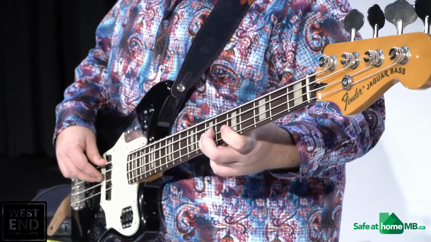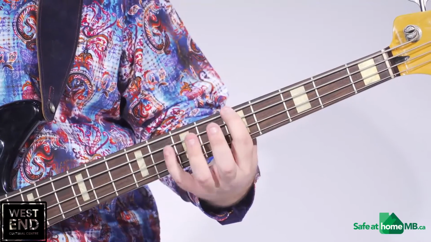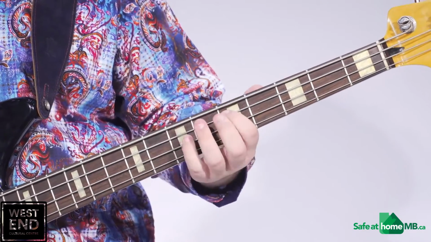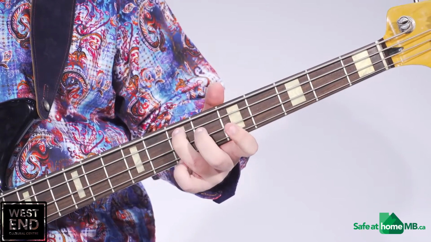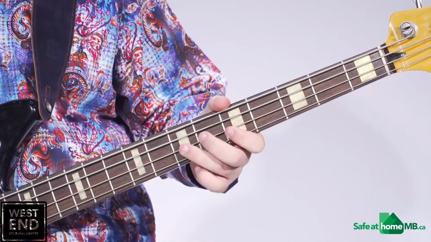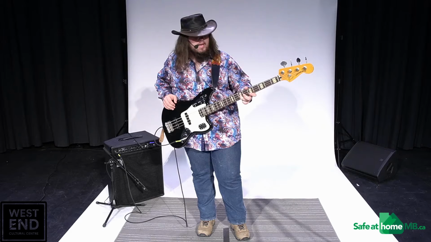So that is the minor scale. Now I'll play it entirely for you guys. Just follow along, and here it is. 1, 2, 3, 4, 5, 6, 7, 8. Right there, that is the A minor scale. And that's in this position.